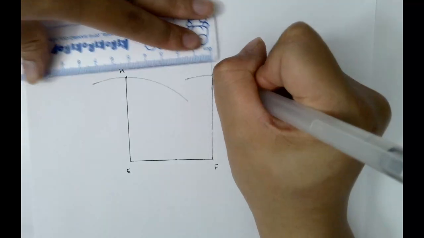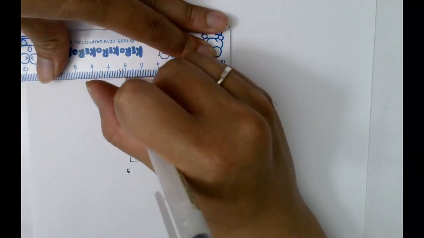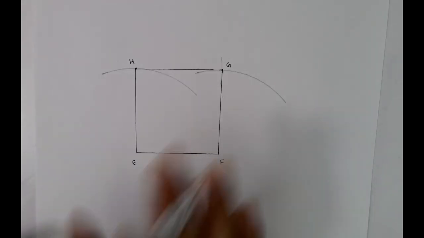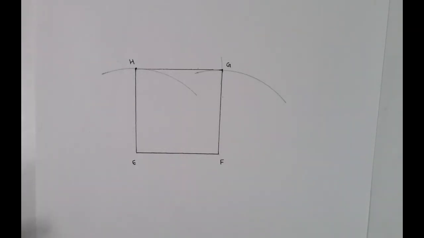So if I did want to make it a square, what I would do is combine the steps for this rhombus with the steps of a rectangle. And then I could get an actual square.